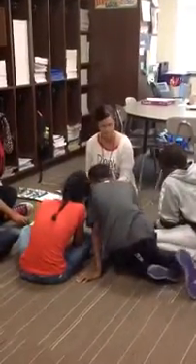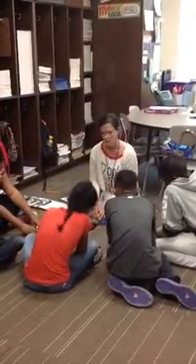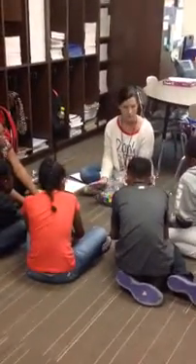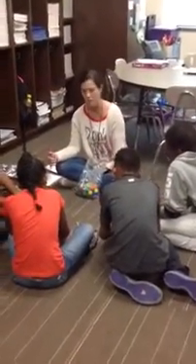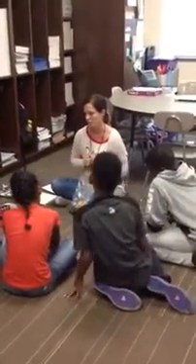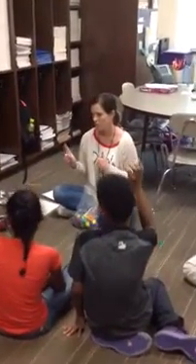2 equal rows. Okay? So, how many is in each row? 3. So, who knows the multiplication equation that represents what you just did with the tiles? Michaela? Did you do 6 times 3?